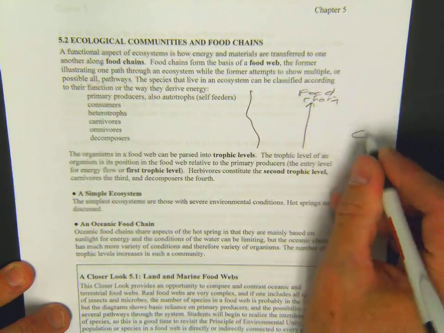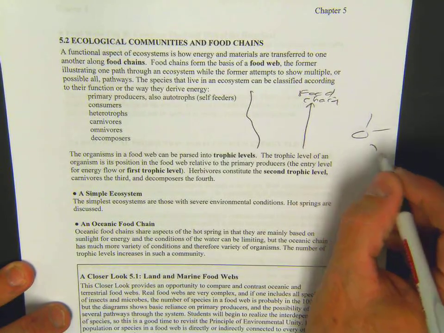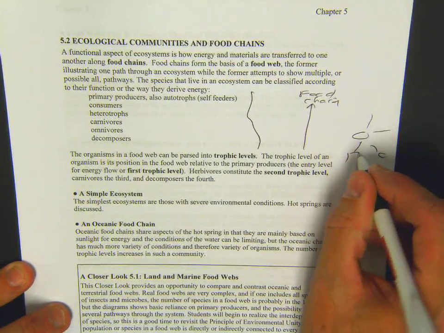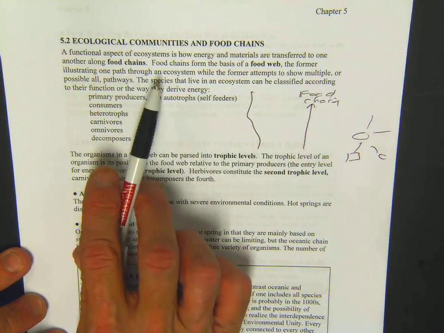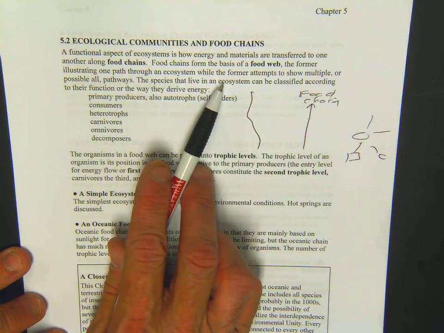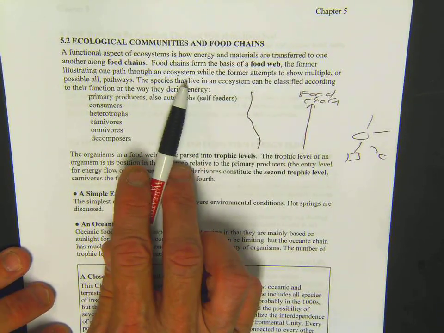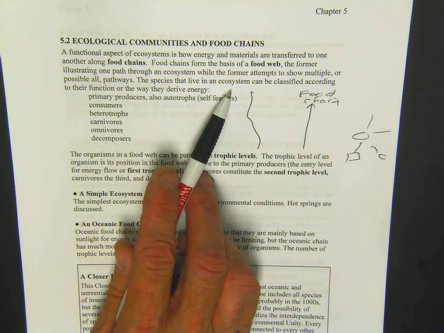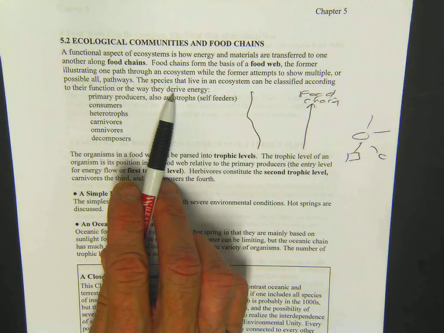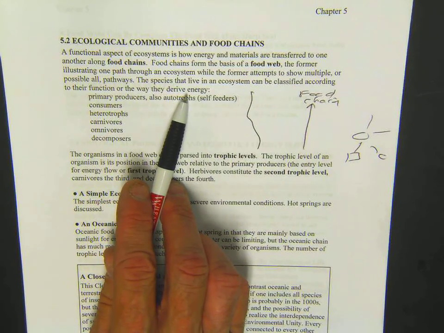Whereas a food web can be all kinds of... A food web shows a multiple of different pathways, if you will, all possible pathways that food or energy is transferred, moves up the chain. The species that live in an ecosystem can be classified according to how they function or derive energy.